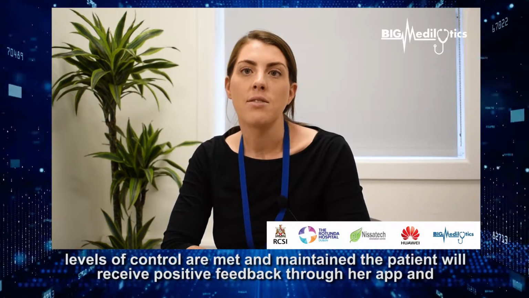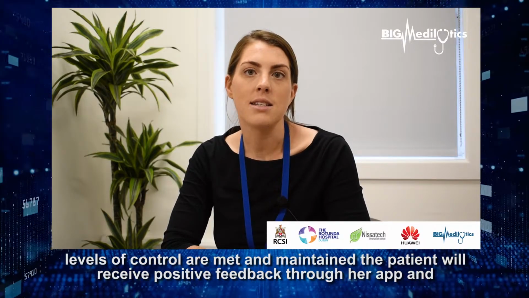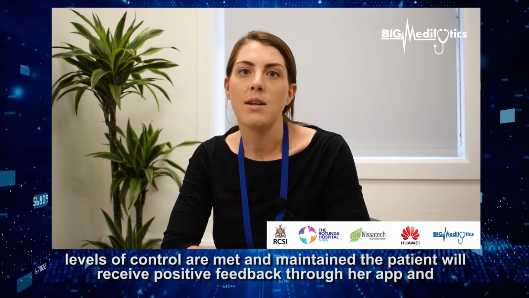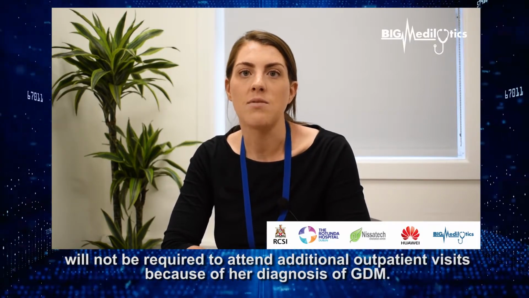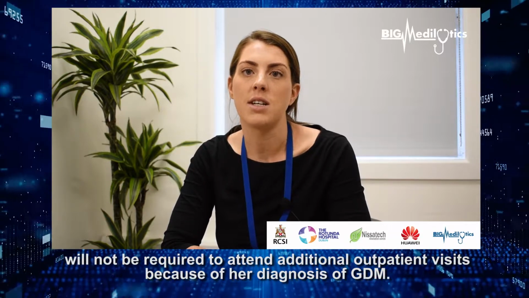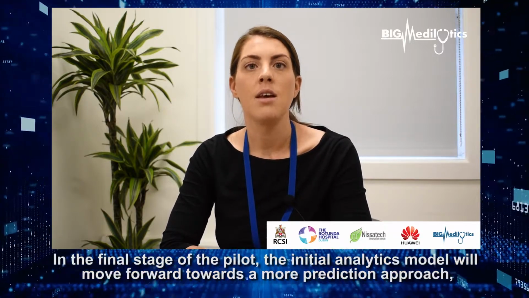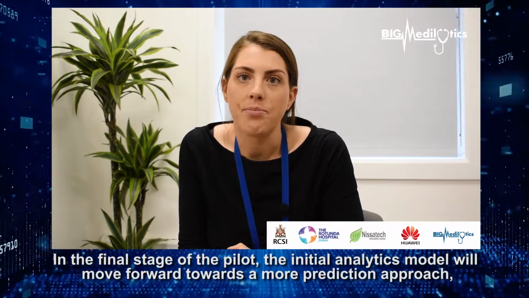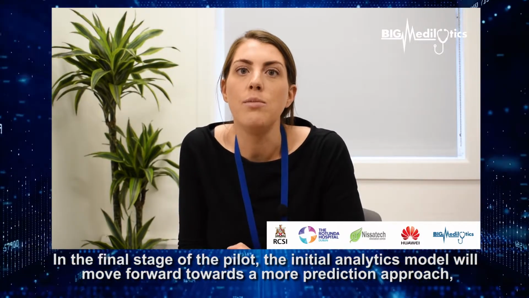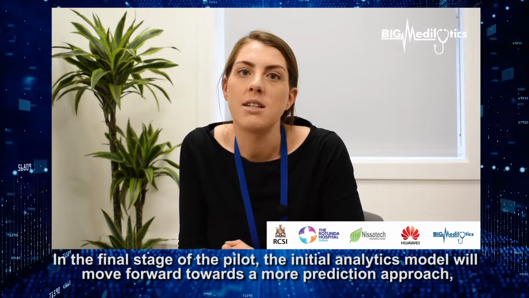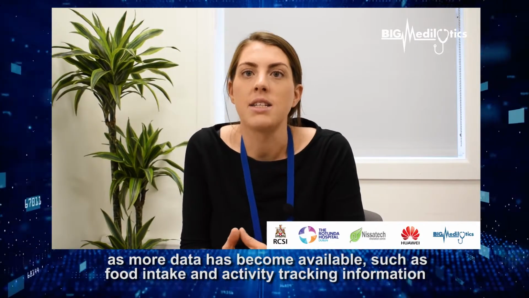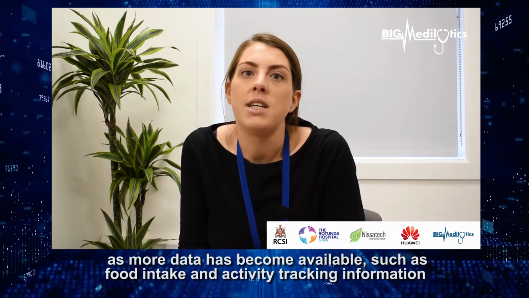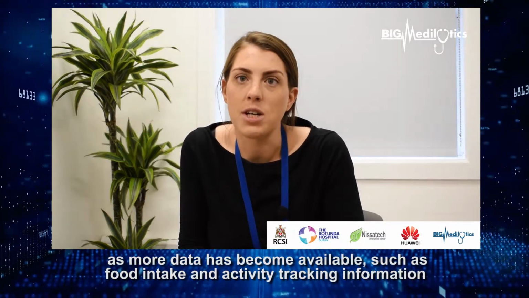When desired levels of control are met and maintained, the patient will receive positive feedback through her app and will not be required to attend outpatient visits because of her diagnosis of gestational diabetes. In the final stage of the pilot, the initial analytics model will move forward towards a more predictive approach as more data becomes available, for instance, logs of food intake and activity tracking information.